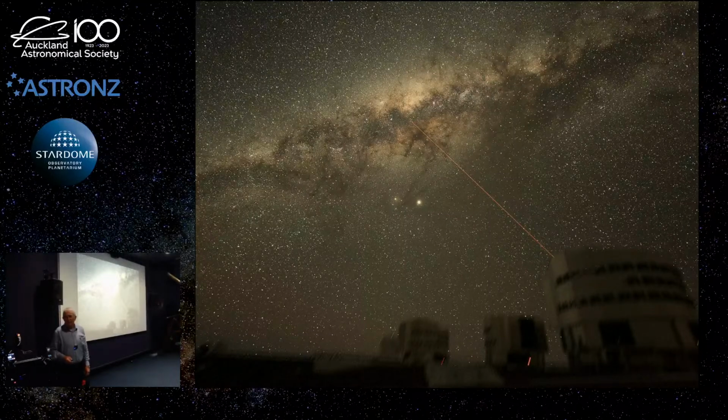I've got a puzzle that people can look into if they can't answer it tonight. Which year was that photograph taken? And there's a clue there, based on the position of Jupiter. What's the answer? 2019. There you go. That was when Jupiter was last in that part of the sky.